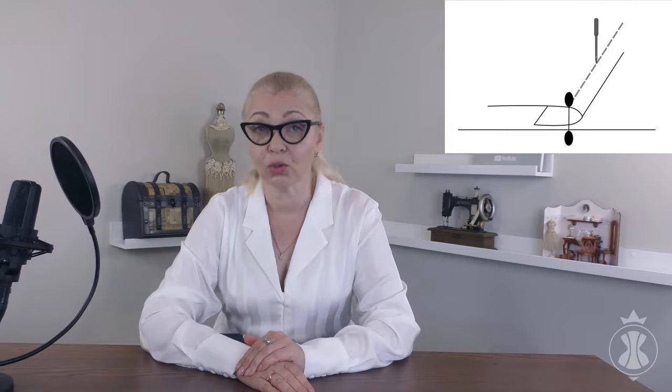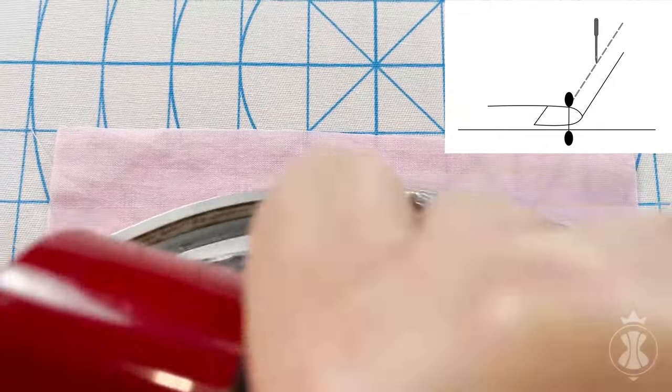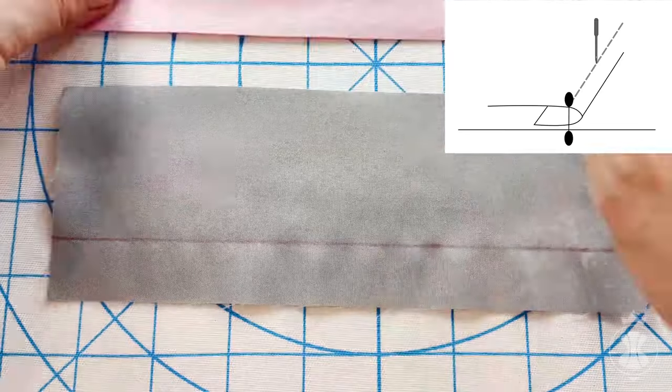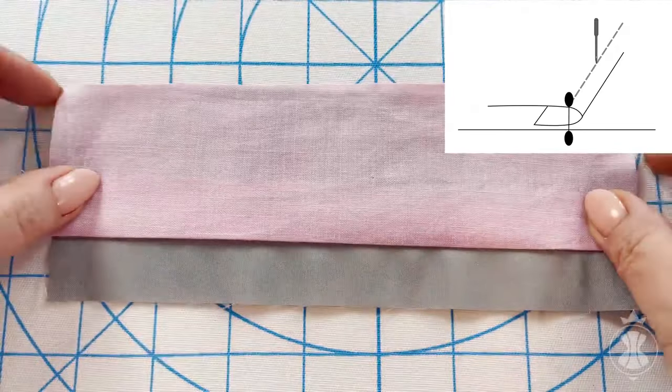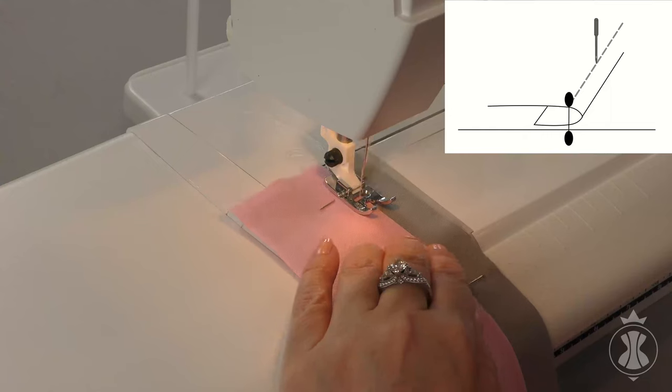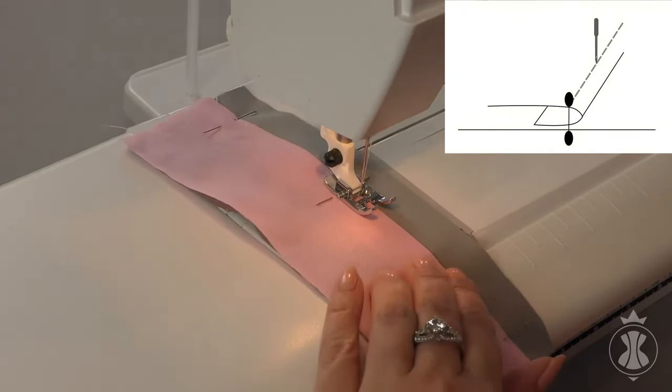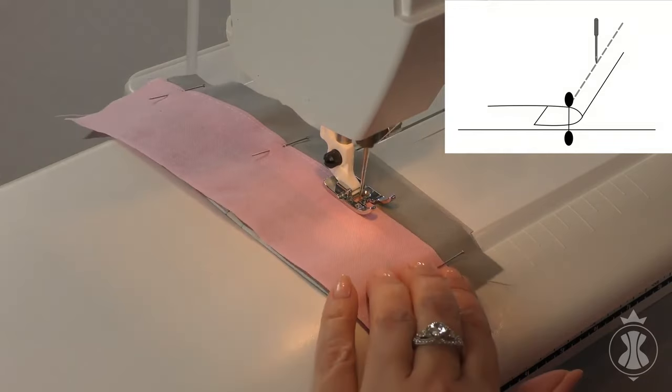Turned lapped seam. Turn one seam allowance under or baste it to the inside. Then place this piece on top of the other and sew one or two seams close to the edge of the piece lying on top.